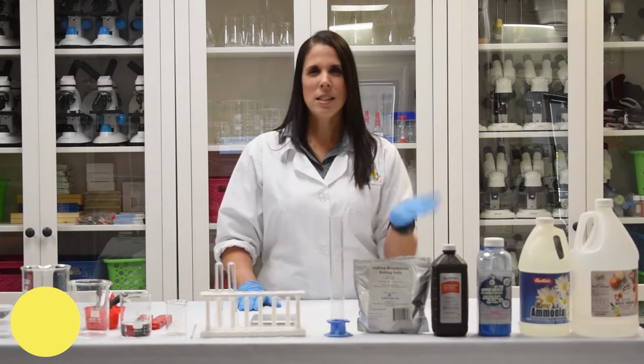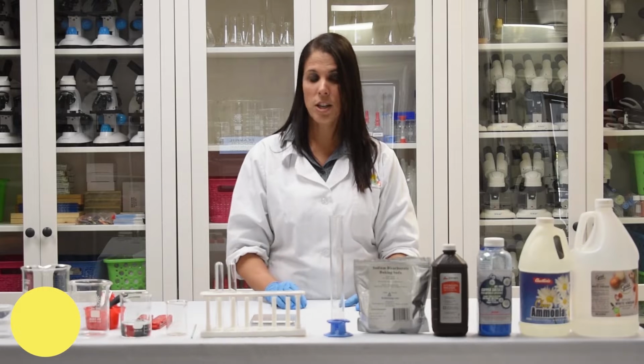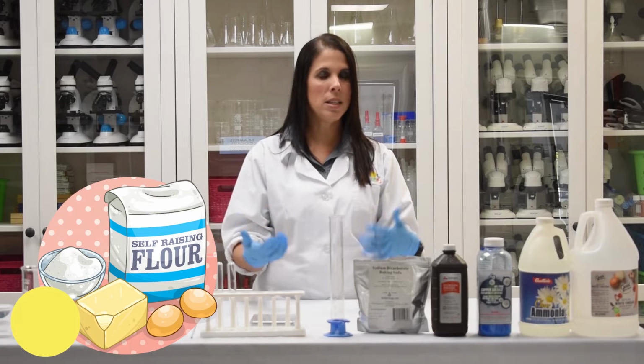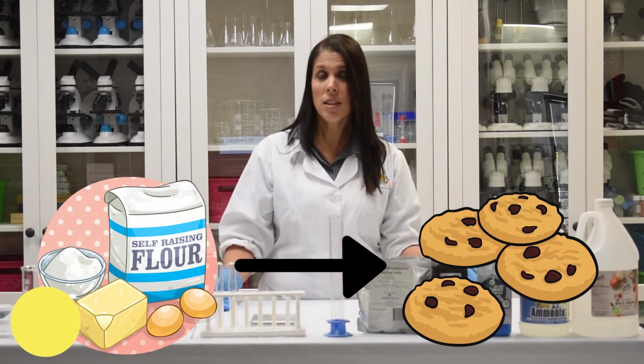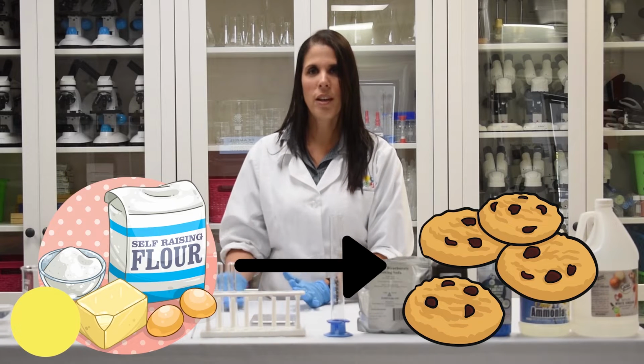For example, let's talk about cookies. Cookies are a great example of a chemical reaction. You start with ingredients, eggs, flour, baking soda, and your result is a cookie. Your ingredients are not the same thing like the cookie is. You start with something, you end up with a different product.